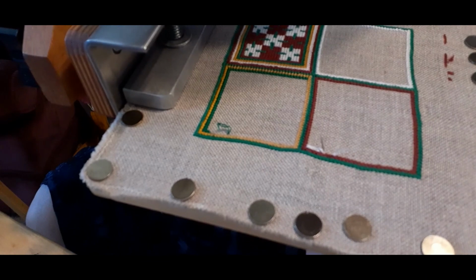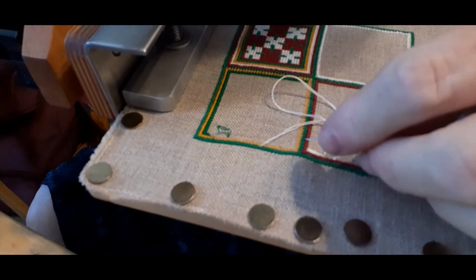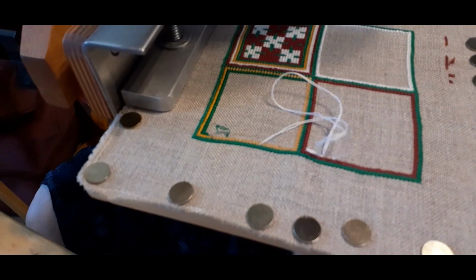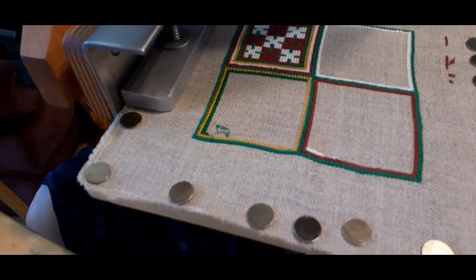I don't do a lot of brick stitch or this one because they kind of take a lot longer than anything else, but they are good stitches for doing cushions and things like that.